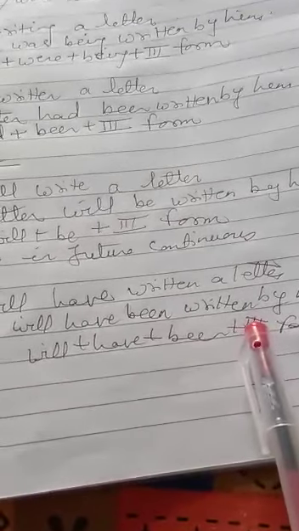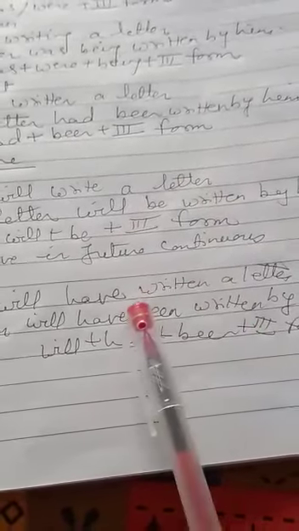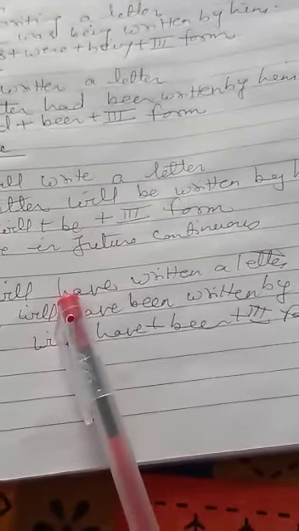But remember, in the passive voice you will have to make the subject an object and the object a subject. Then use the helping verb and always use the third form of the verb.